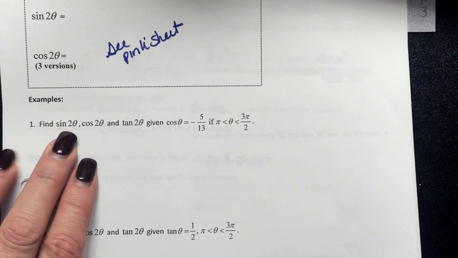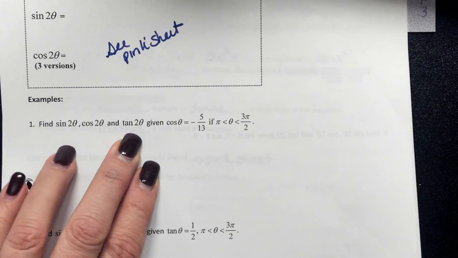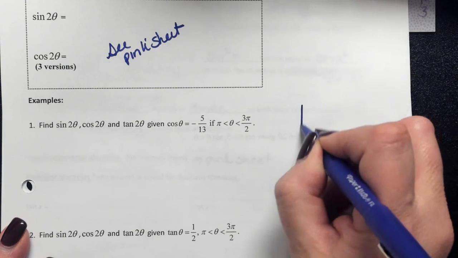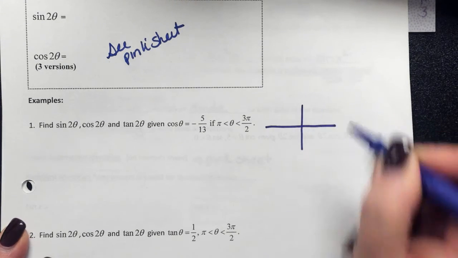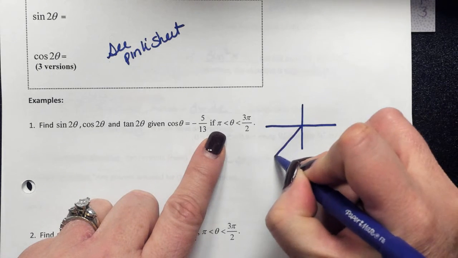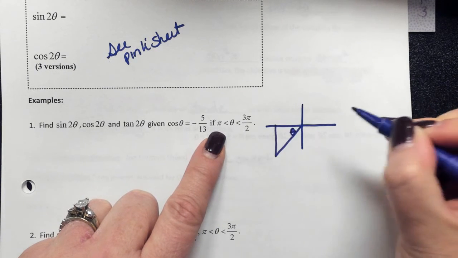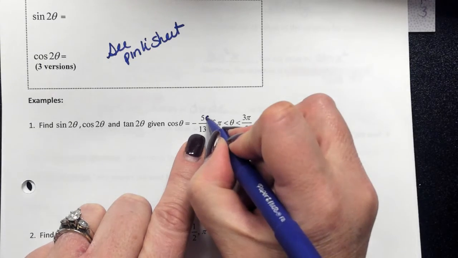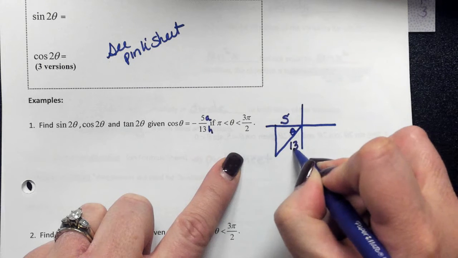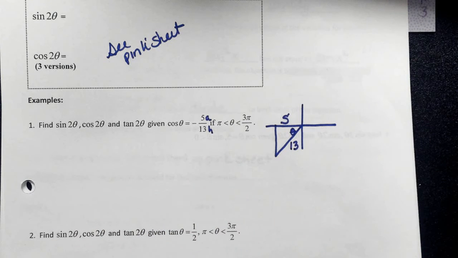Find the sine of 2 theta, cosine 2 theta, and tangent 2 theta, given the cosine of theta is negative 5 over 13, and theta is between pi and 3 pi over 2. So first of all, what's the location of this triangle going to be? 3. Because again, pi to 3 pi over 2 is in quadrant 3. Cosine I know is the adjacent over the hypotenuse. So the adjacent side is 5, the hypotenuse is 13. What side gets the negative sign, by the way? 5.